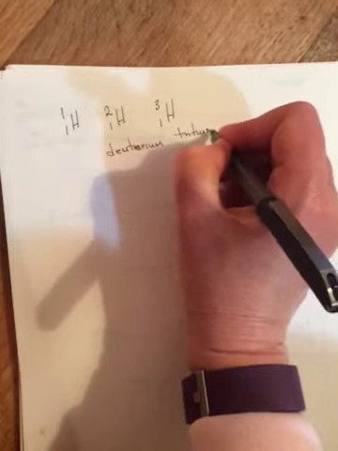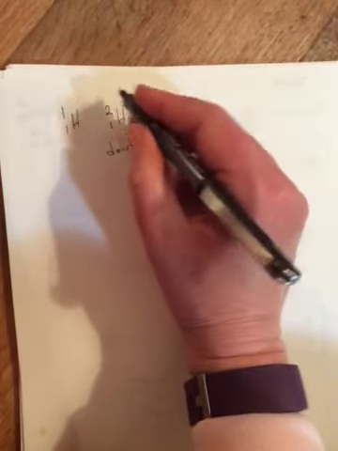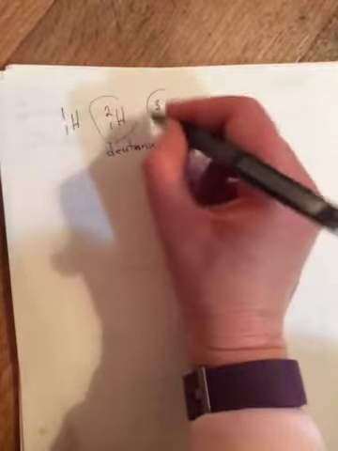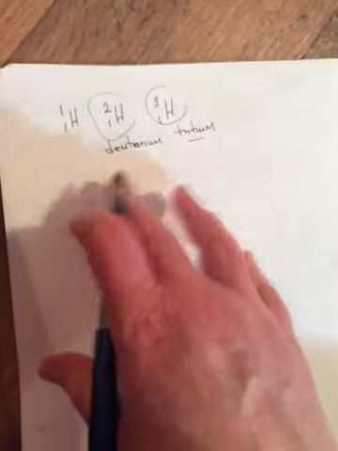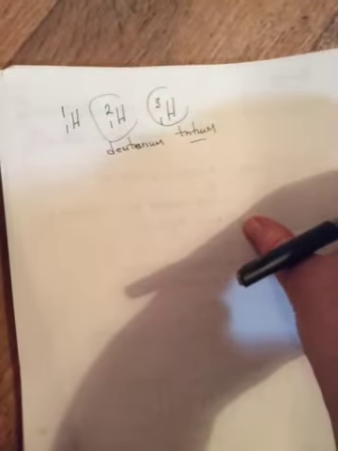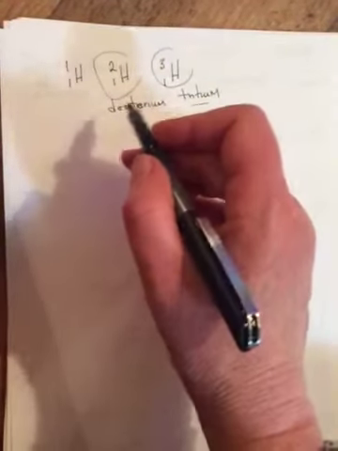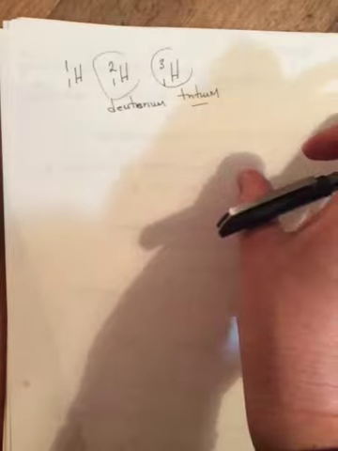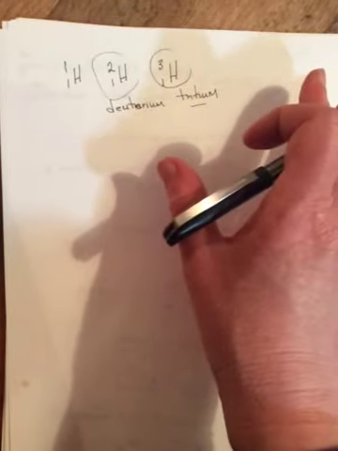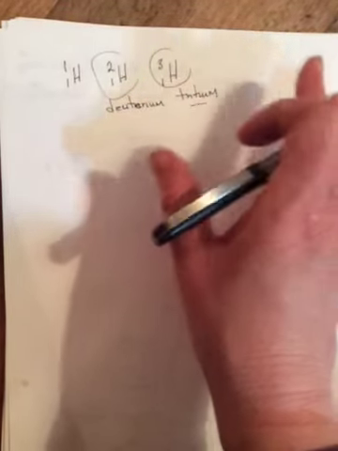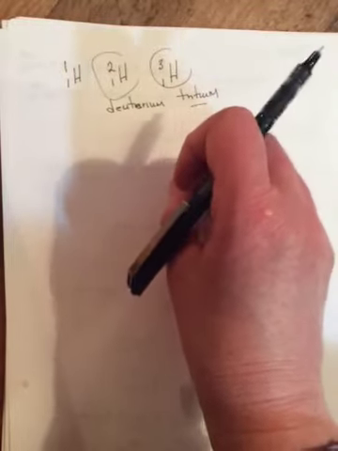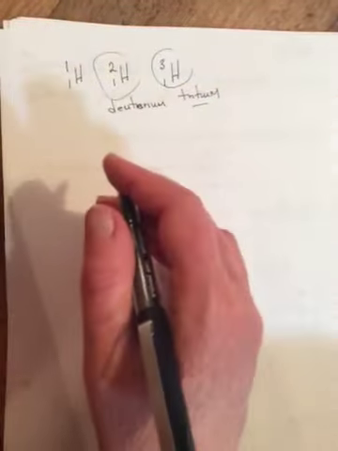And tritium is the radioactive one. These are often used in nuclear reactors, and we'll come back and talk about them as the unit goes on. Okay? So again, elements can have the same mass number but not be isotopes. They need to have the same atomic number to be isotopes.